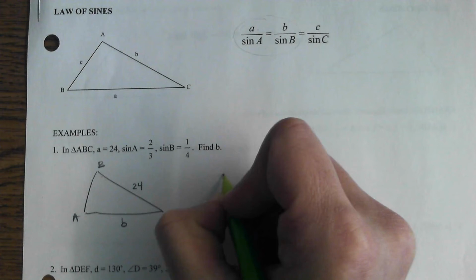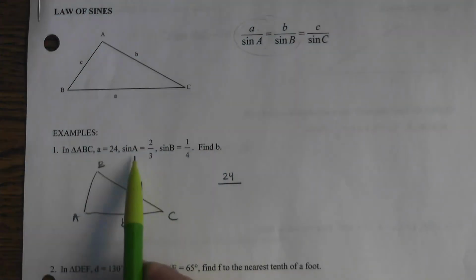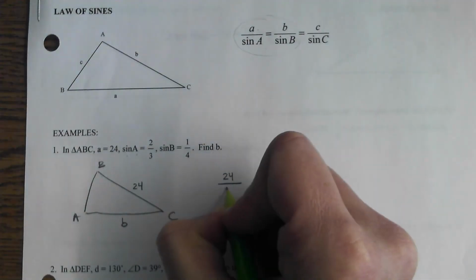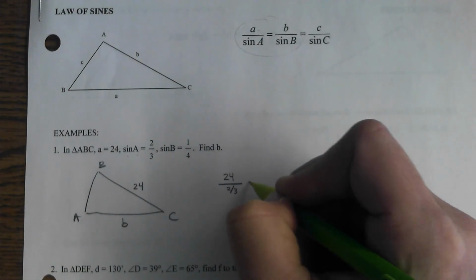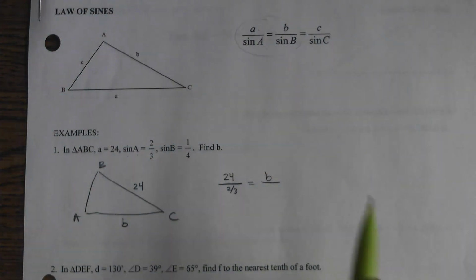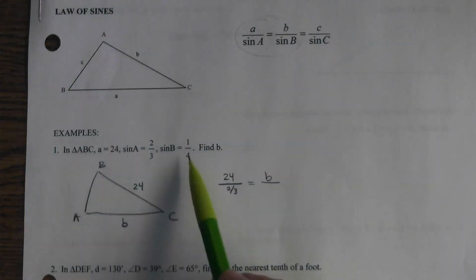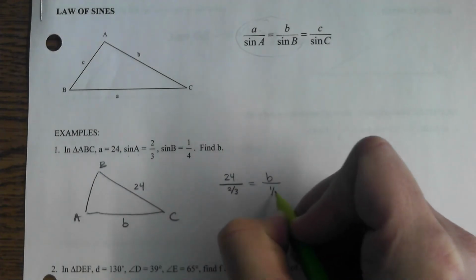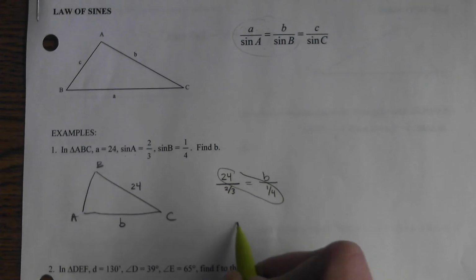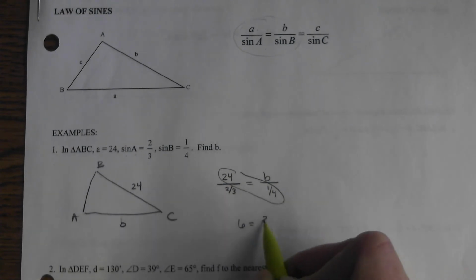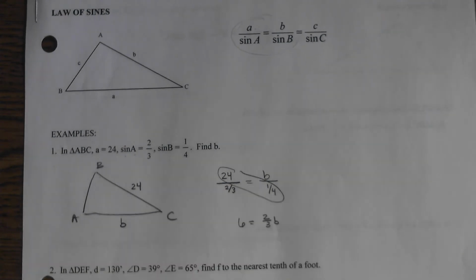Side a being 24 goes over the sine of A, which is 2/3. And then side b is what we're looking for. It goes over the sine of angle B, which they told us is 1/4. And you just cross multiply and solve. So 1/4 times 24 is 6. And then 2/3 b is 2/3 b.